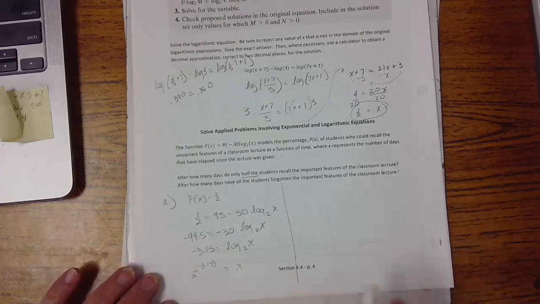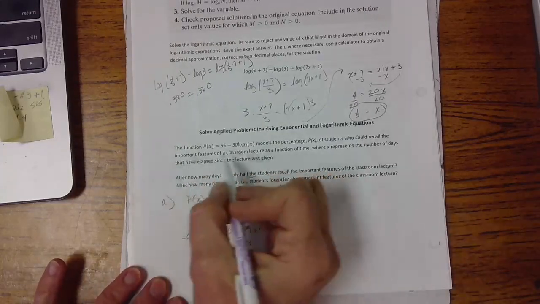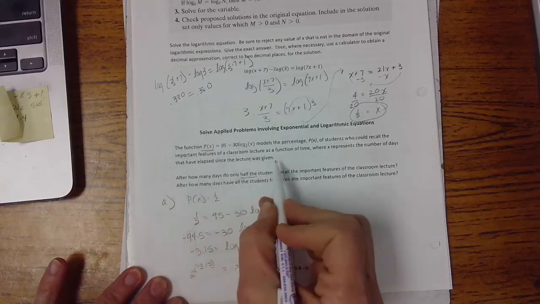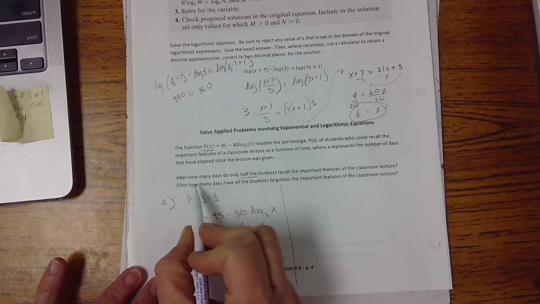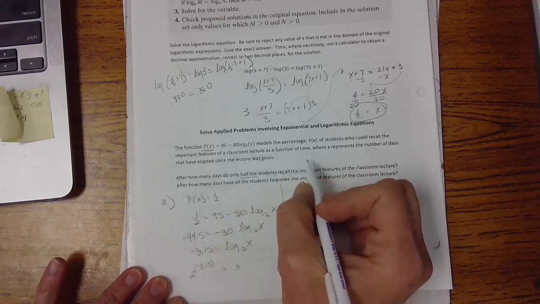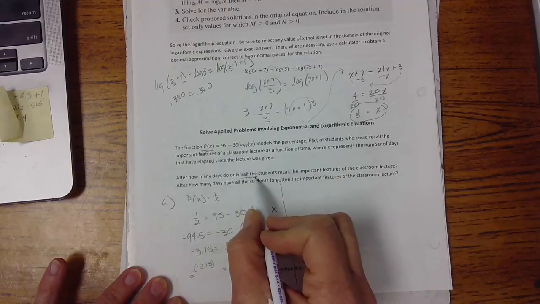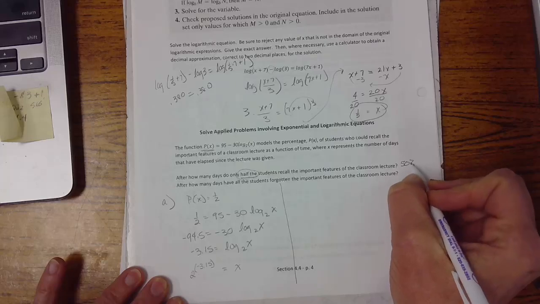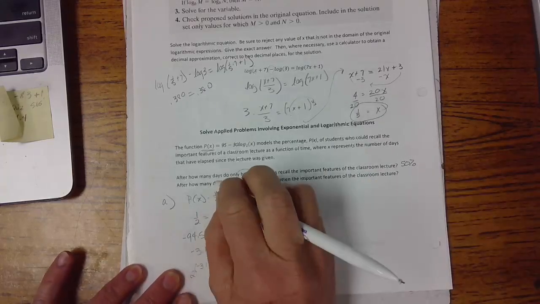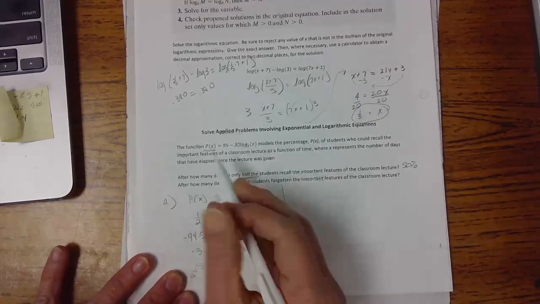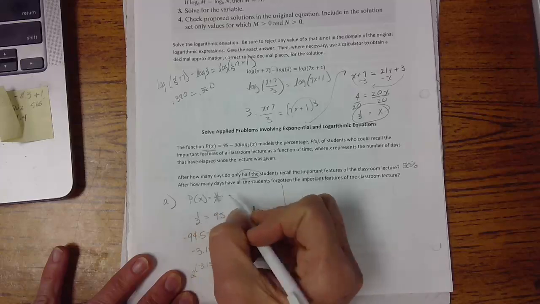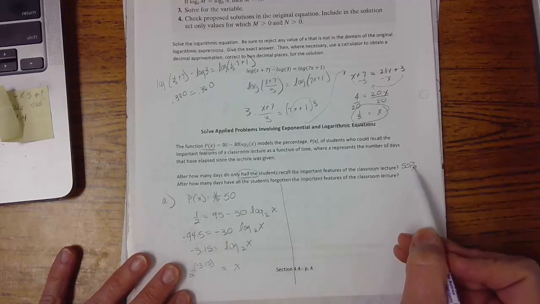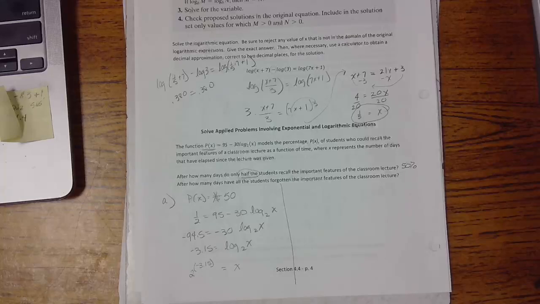So we started off this one, and this is actually when they say the P of X, it's also representing the percentage. Because percentage is out of 100, when we talk about half the students in the lecture, that means this is 50%, and that means that the P of X, instead of the 1/2, needs to be 50.